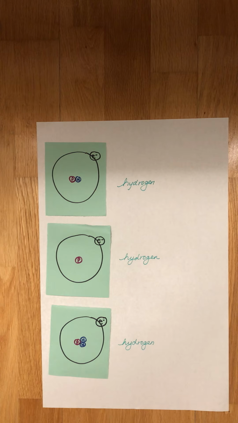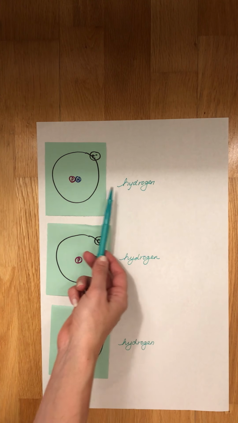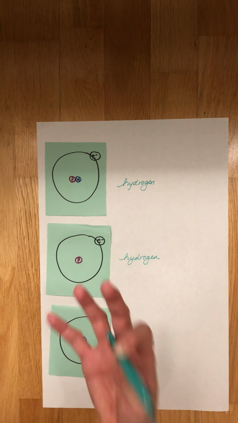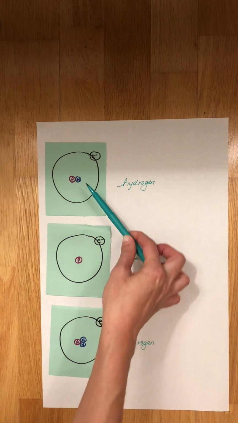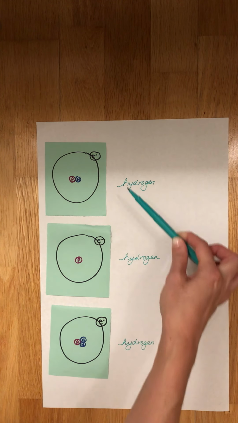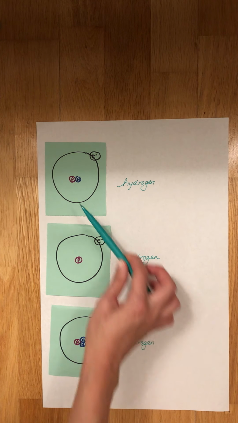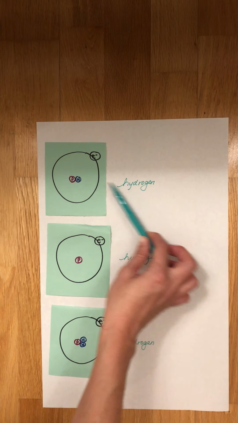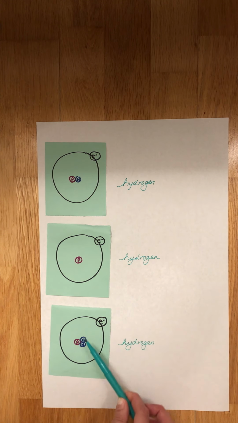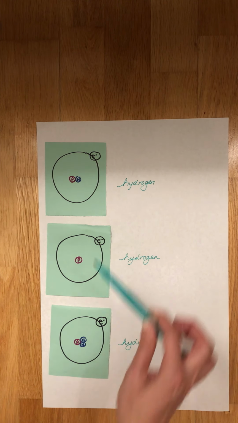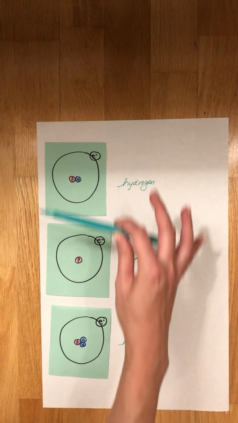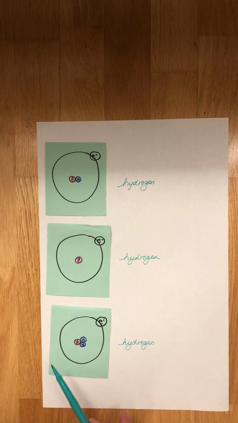Okay. So how is it possible that these are all hydrogen, but they look a little different? Well, these are called isotopes of hydrogen. So they're atoms of the same element that have different numbers of neutrons in their nucleus. Notice in this first example, this one has one neutron, this one has no neutrons, and this one has two neutrons. So this is basically the definition of an isotope: atoms of the same element that have different numbers of neutrons.